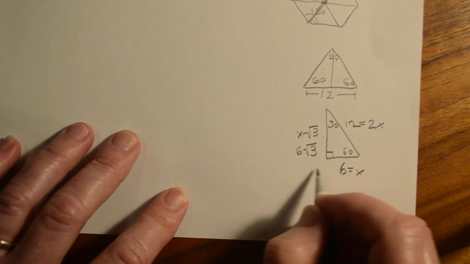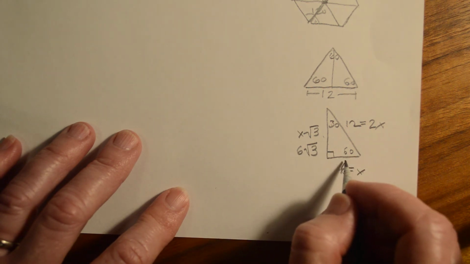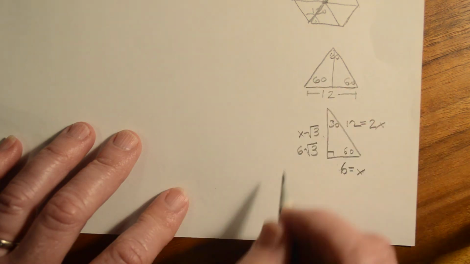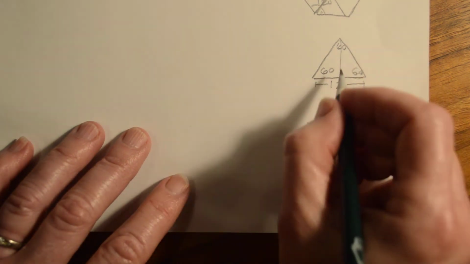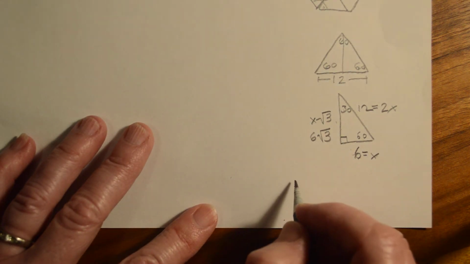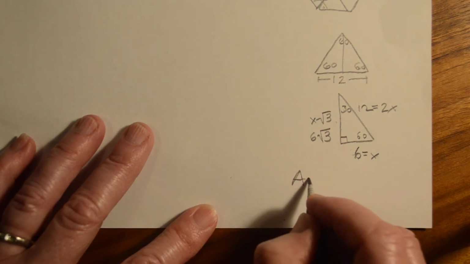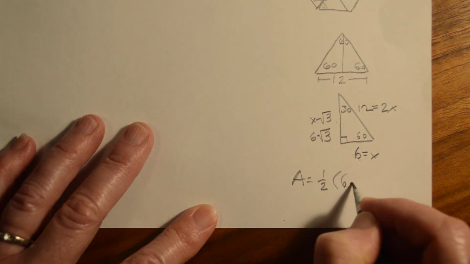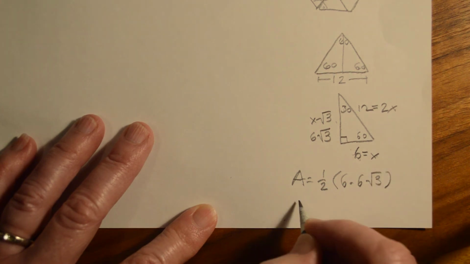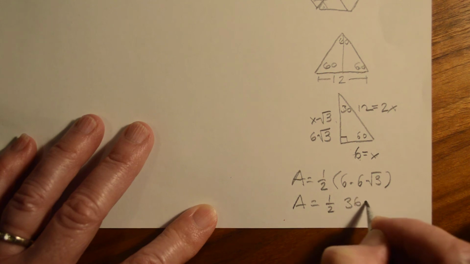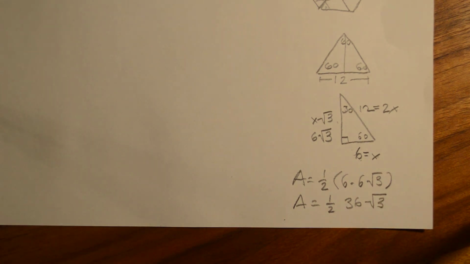Okay, so then let's go through and figure out the area. We could, as we did last week, find the area of this and double it. Let's do that, but then I'll also tell you how you can just do it right from here. The area of this triangle is going to be 1/2 the base, which is 6, times the height, which is 6 root 3. So area is 1/2 of 36 root 3. Let's do that in the calculator. And again, I'm not going to round it just yet.